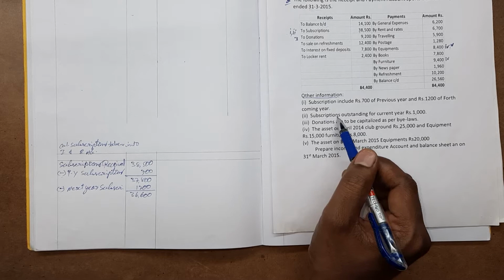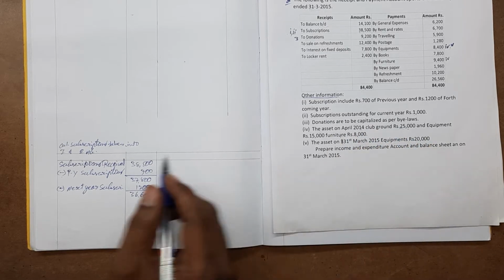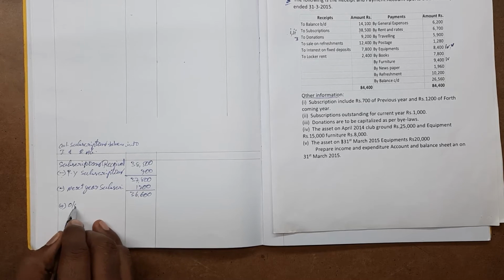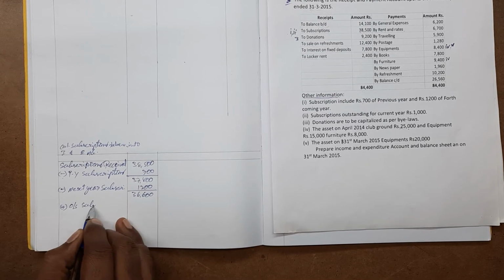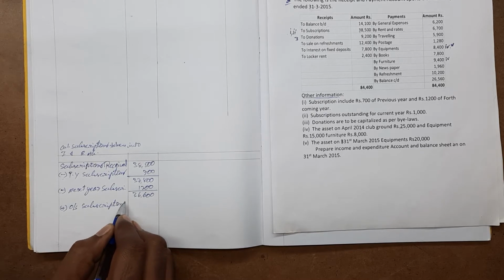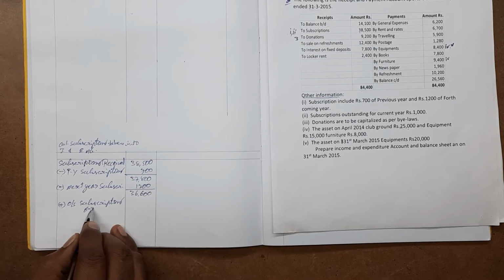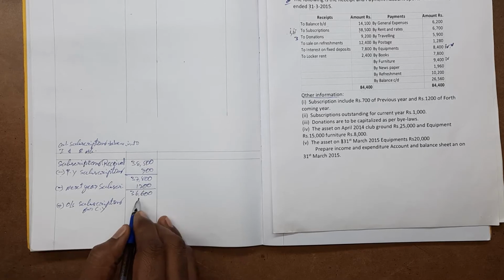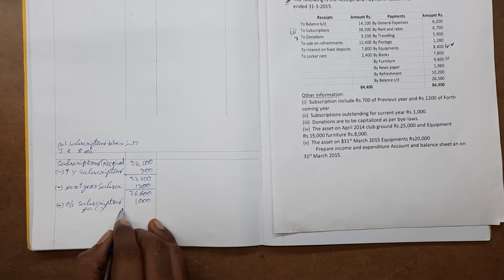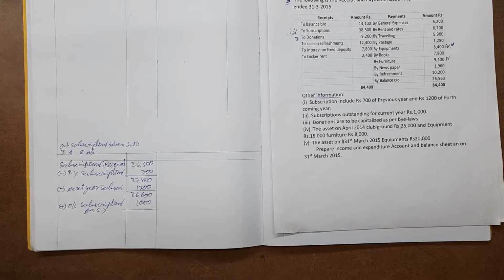Next, the second adjustment: subscriptions outstanding for the current year, which we add. That is 1000 rupees, related to the current year only but not received, so it is only outstanding subscriptions, in the income of 2015 but not received.